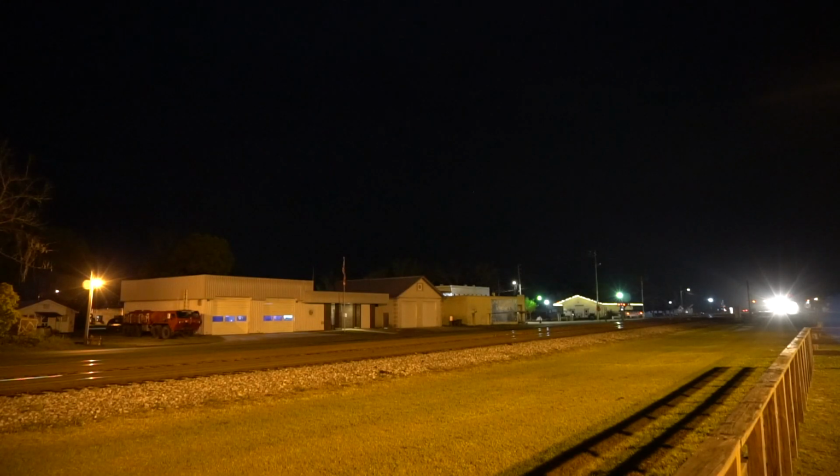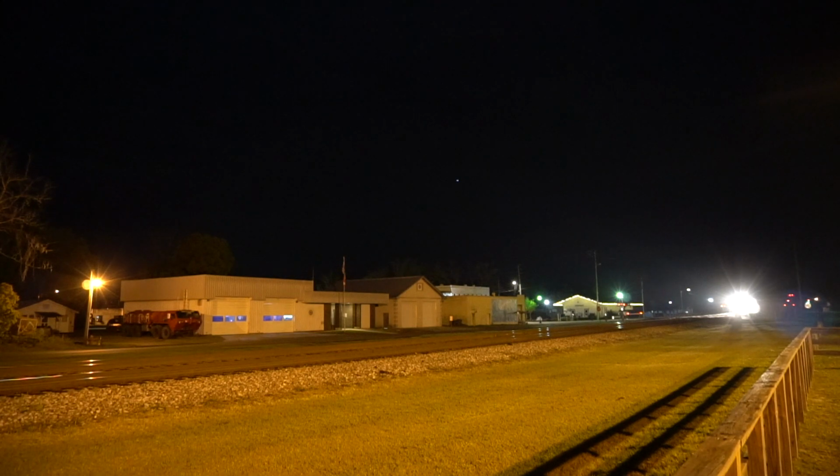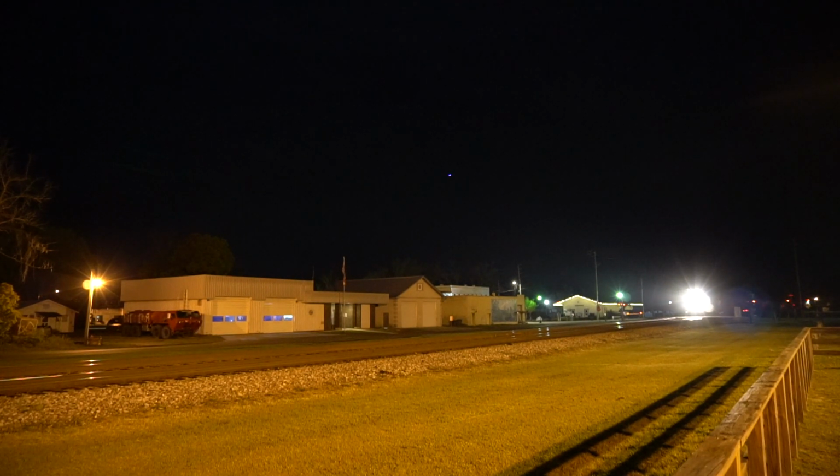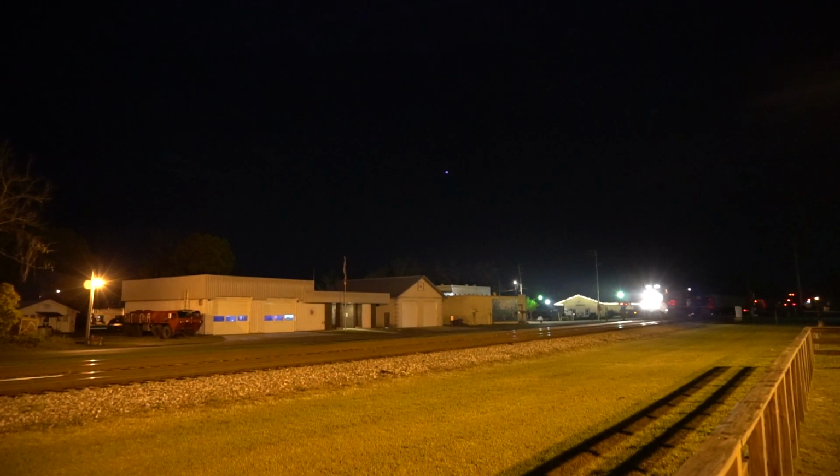Just as important as the loaded ones are the empty phosphate trains. Here is a southbound empty diammonium phosphate train heading back to the Bone Valley for more diammonium phosphate to go back north with. This train is running under the ID of K815 from Bensonville back to Mulberry.